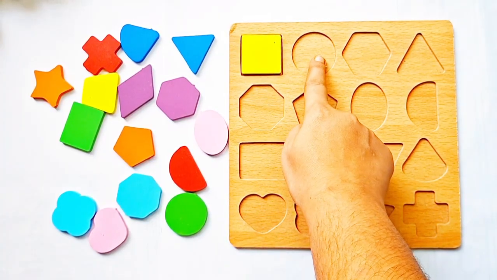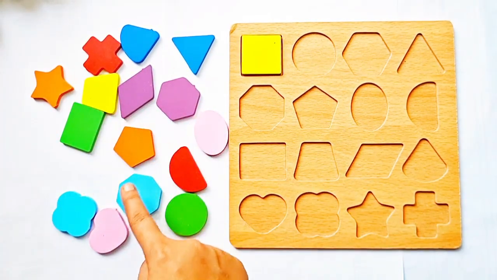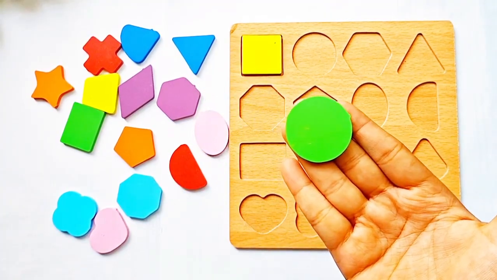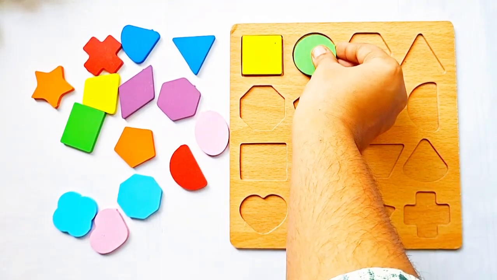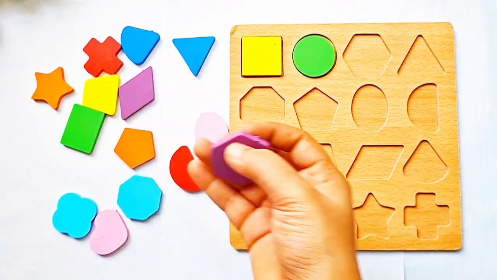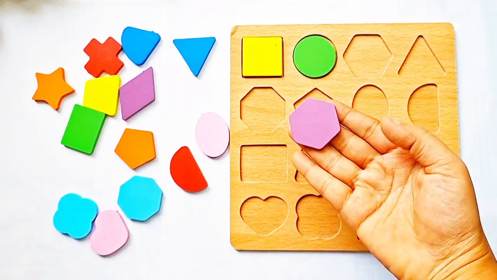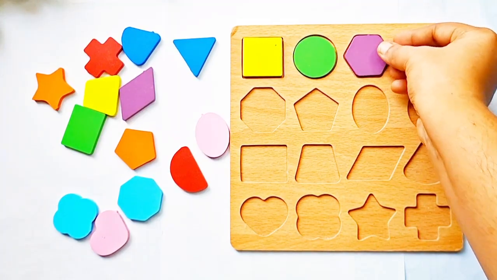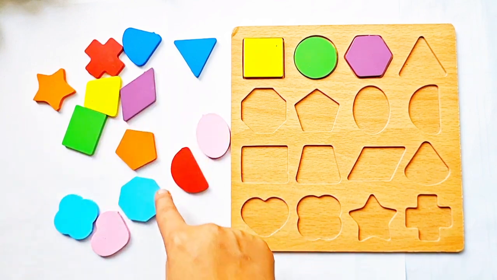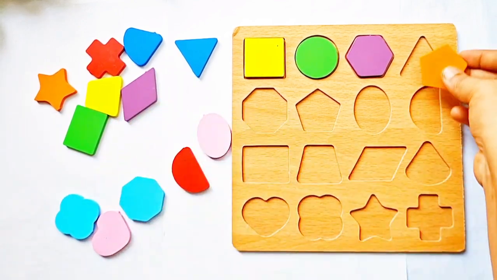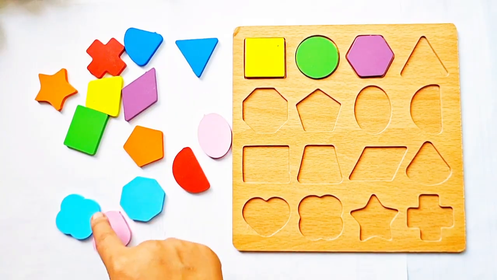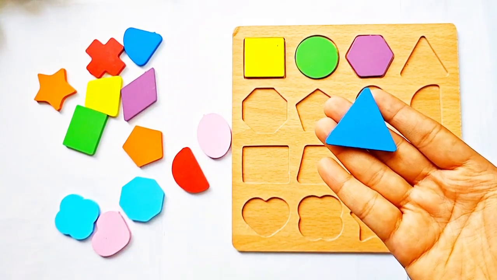Next shape is circle. Let's find circle. This one is circle. Next, hexagon. Hexagon. Triangle. Let's find triangle. This one? No. Wrong. Yes, triangle.